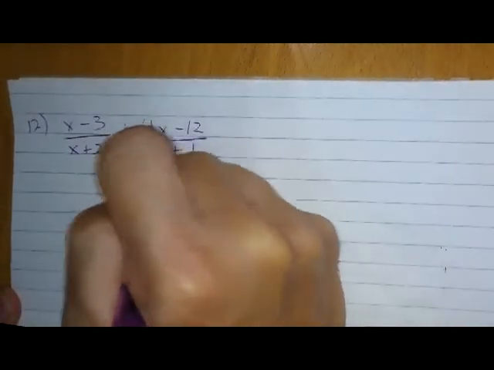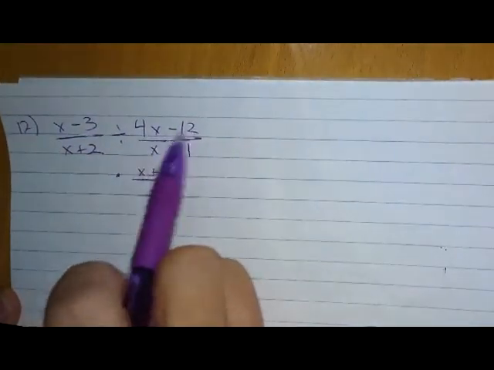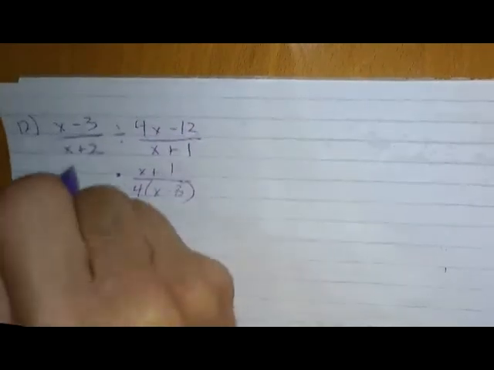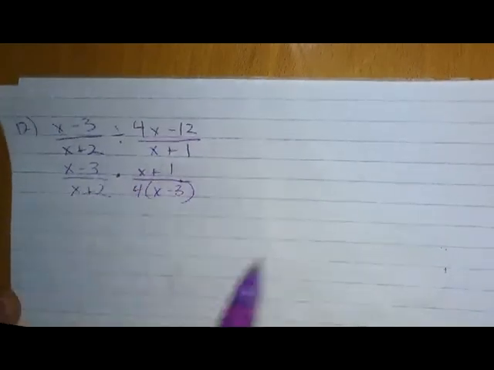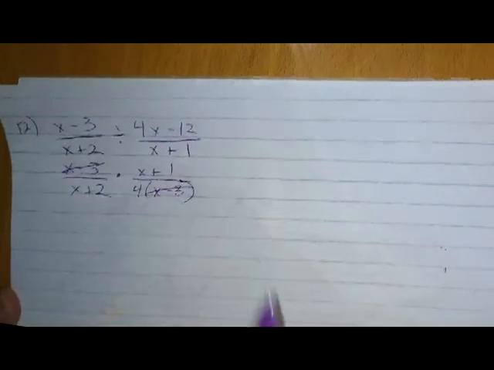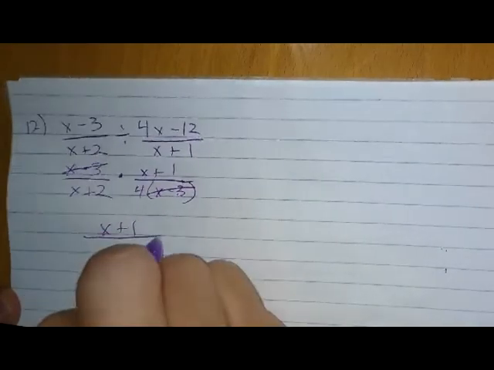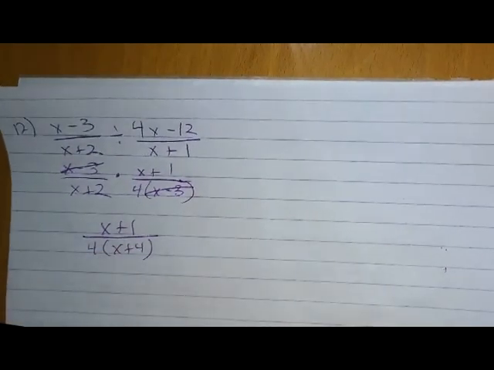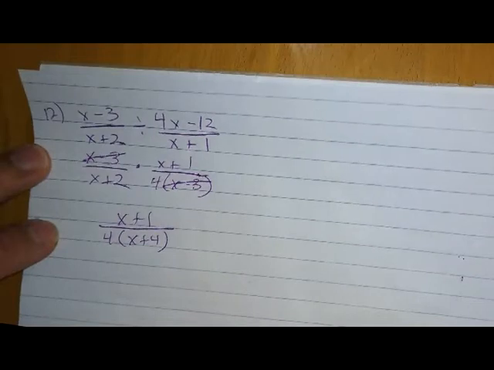So that would be x plus 1 over, I'm going to factor out the 4 from this. So if I factor out the 4, that would be x minus 3. This will stay the same. The x minus 3's cancel. You're left with, on the top, x plus 1. On the bottom, 4 parentheses x plus 4. Again, you should leave this in its most factored form. That way we know there's nothing left to cancel. It's already simplified.